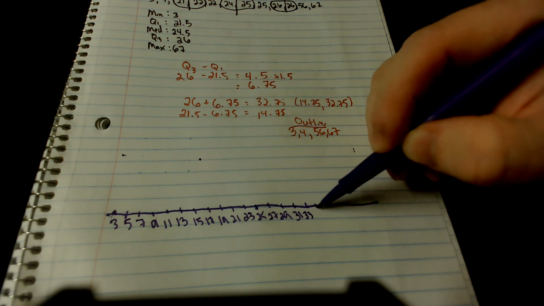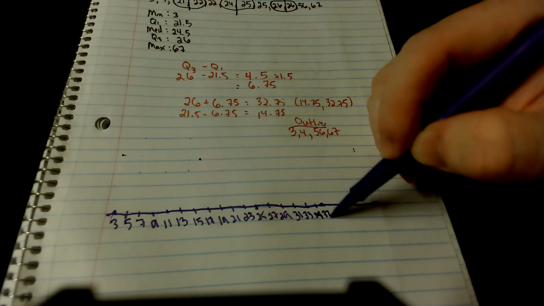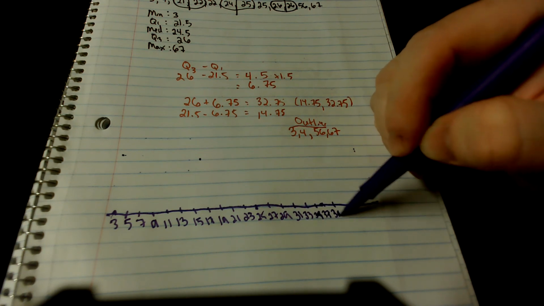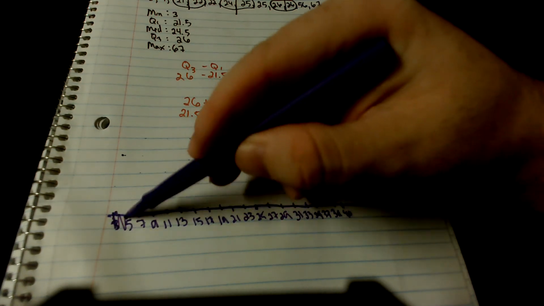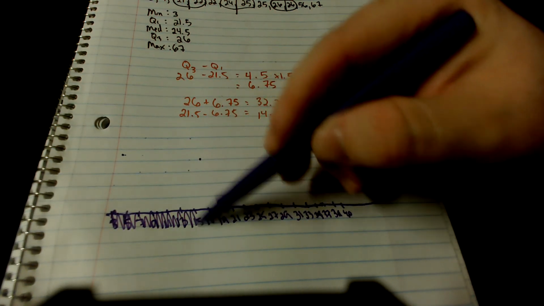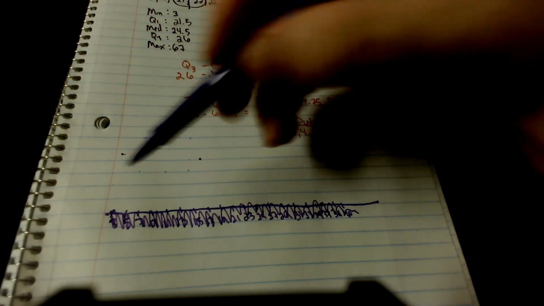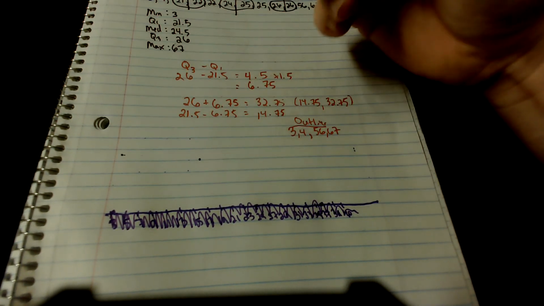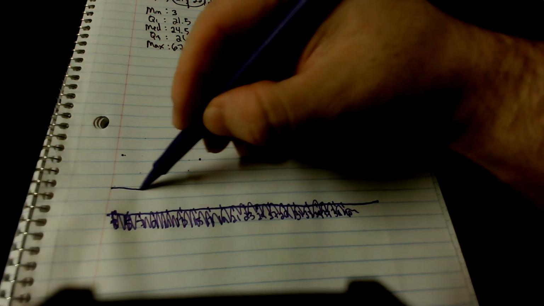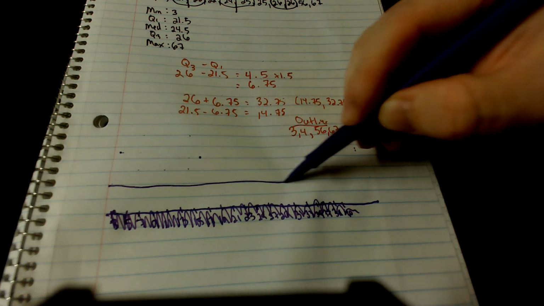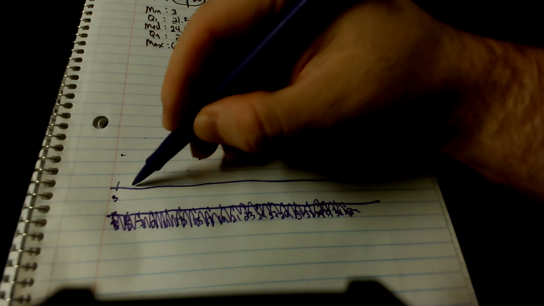Let's get these a little closer in. 35, 37, 39, 40. Oh, you know what? We're going to scratch that out. Okay, so we're going to have to go by 5s, I think, to stretch it. So we'll start with 3 and go every 5.